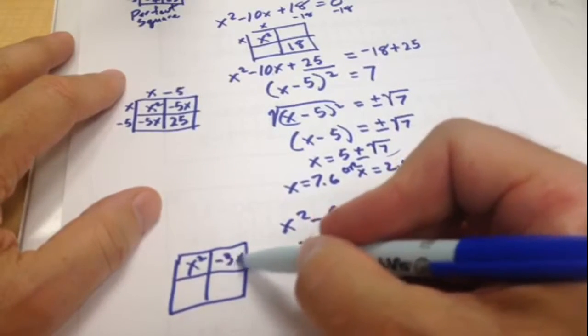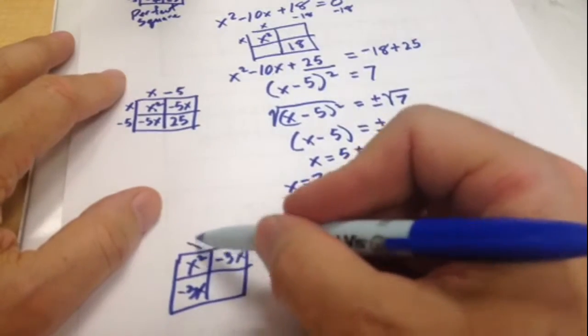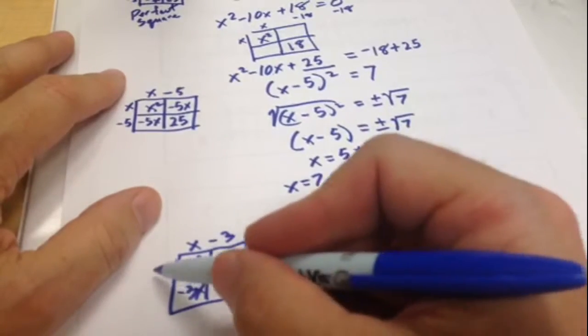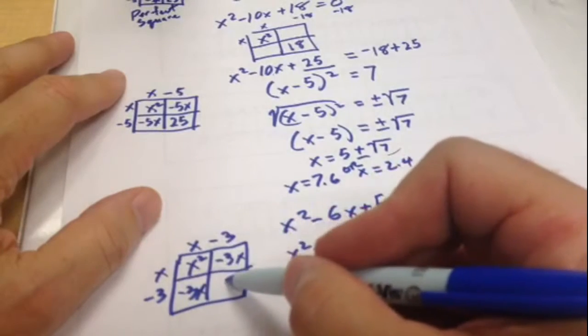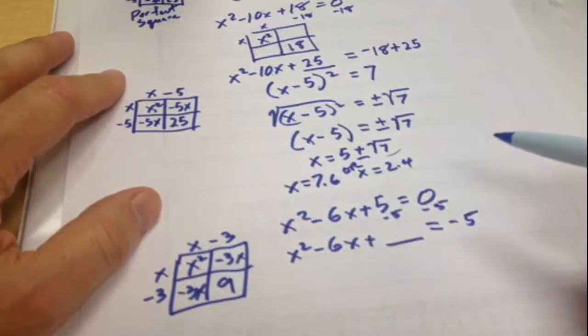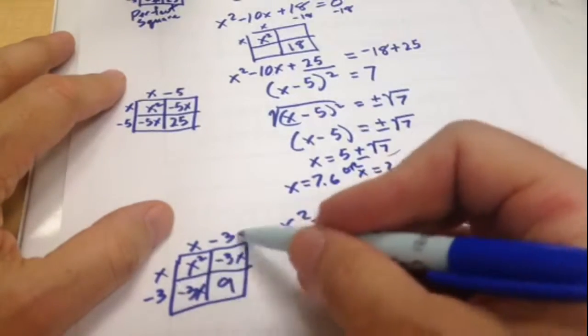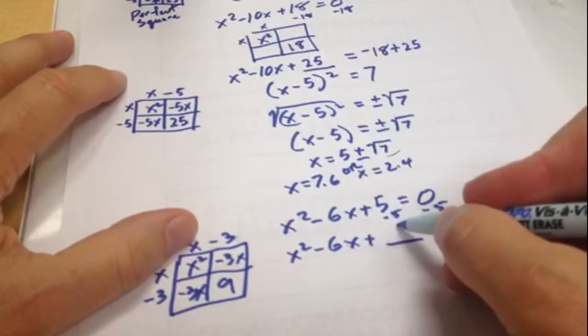So to make sure they're equal, it's minus 3x and minus 3x. Notice once again, half that number there, and this number is that number squared. So notice this is always half that number, and that half that number squared is this number.